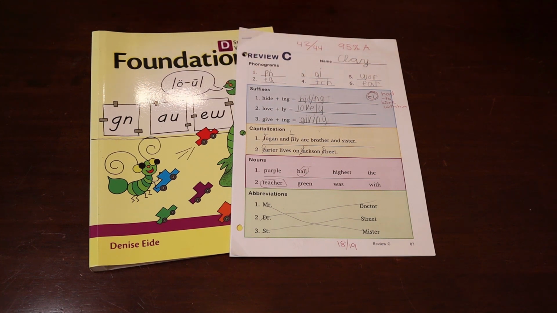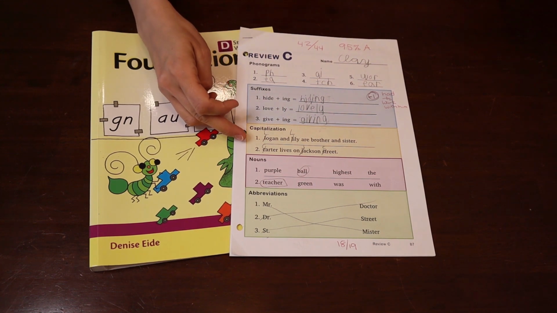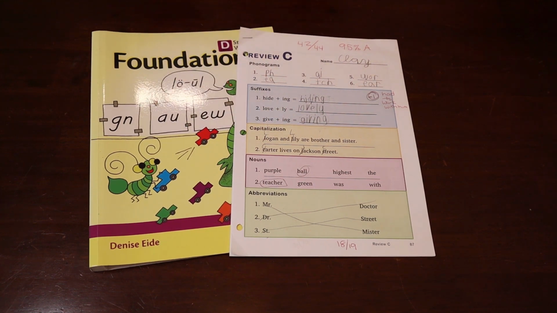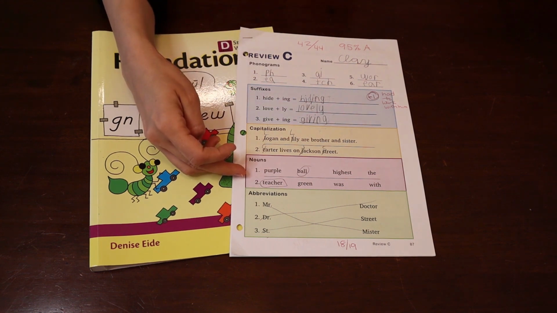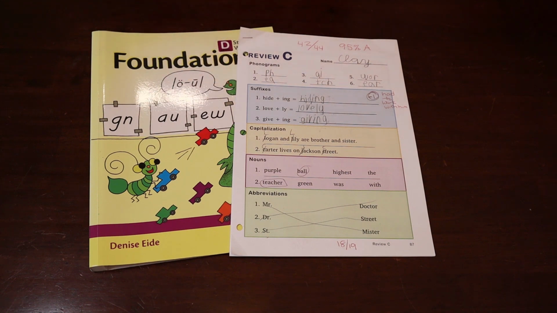There would be suffixes that they would need to add to the words. There was a section for editing. For this one would be capitalizations. There's a section for identifying nouns. This one had abbreviations that they had to match up, which then brings to your spelling list.